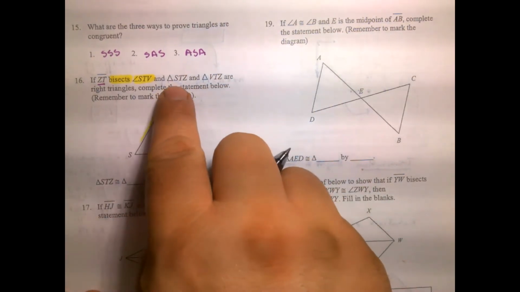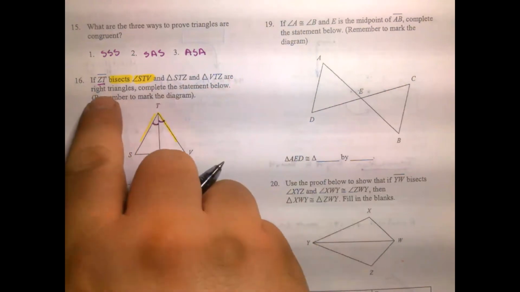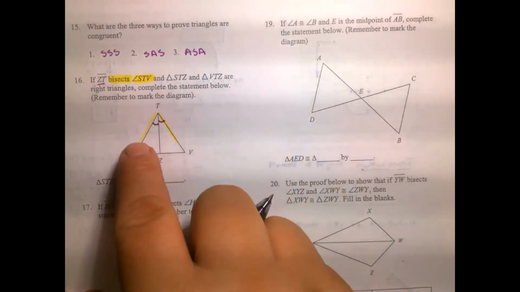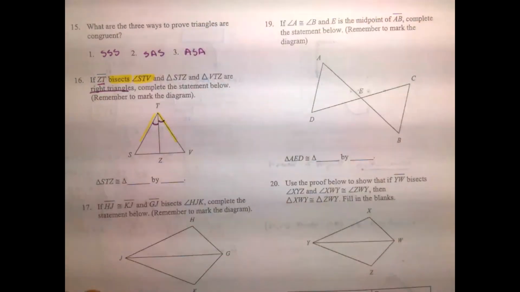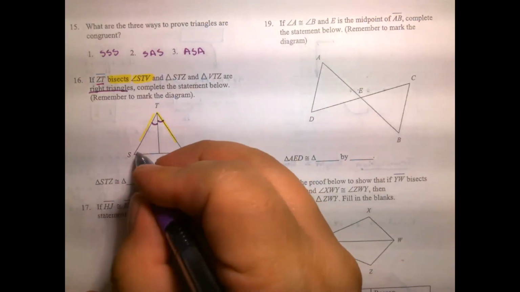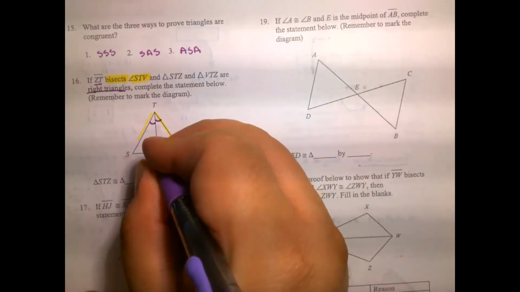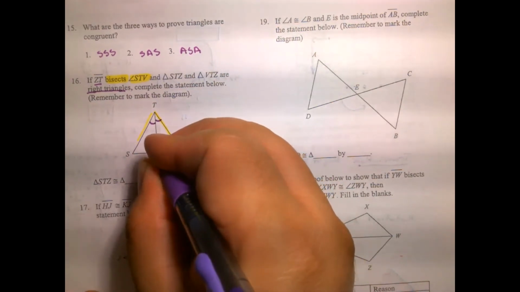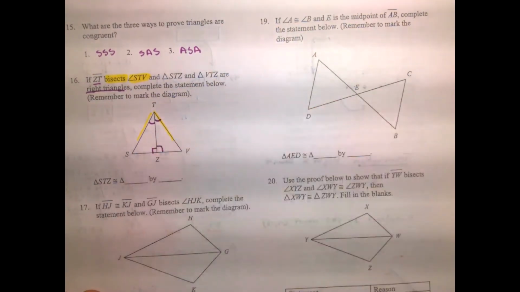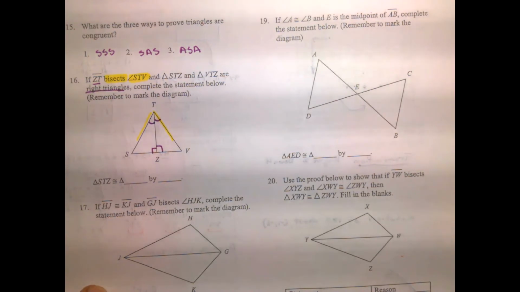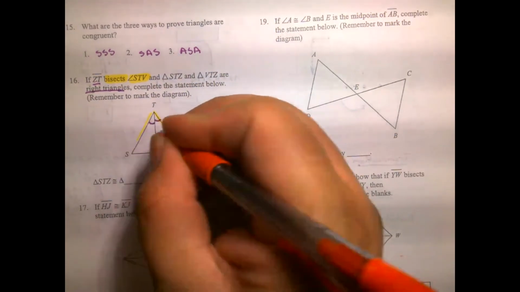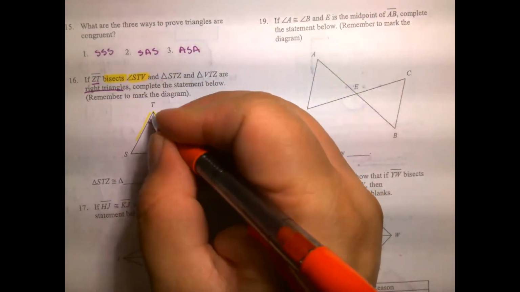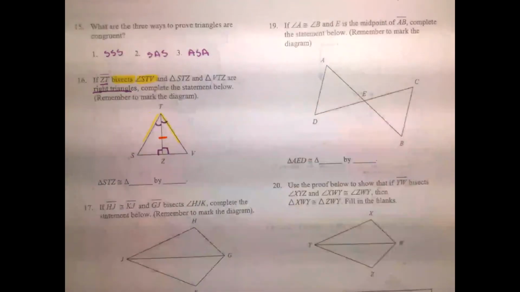Then they said triangle STZ and VTZ are right triangles. They just said these 2 triangles are right triangles. That means it has to have a 90 in it. Well, that angle doesn't look like a 90, but this one does. So it has a 90 right there. And don't forget, there's something that we can mark because we know for sure that it's congruent. And that's this side right here. They're sharing that line. Remember, it's called the reflexive property.